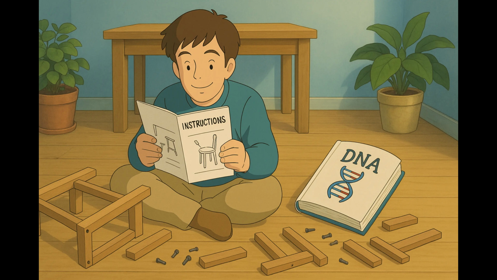the blueprint for building and maintaining an organism's body. In this analogy, each step in the instruction manual is similar to a genetic code in DNA, providing specific directions to ensure everything is constructed accurately and functions as intended.